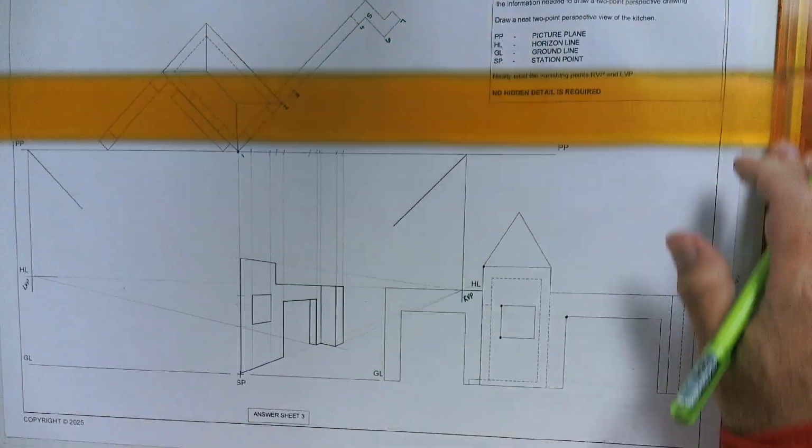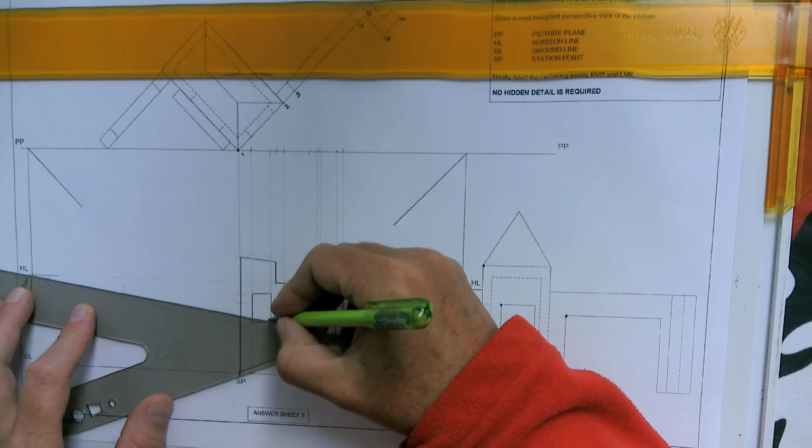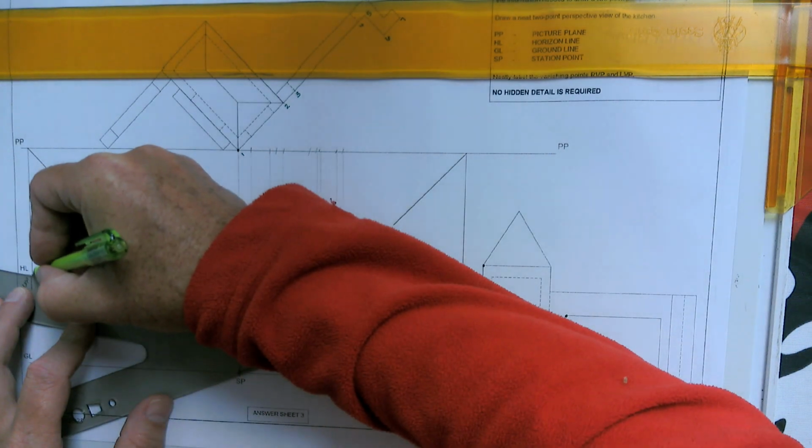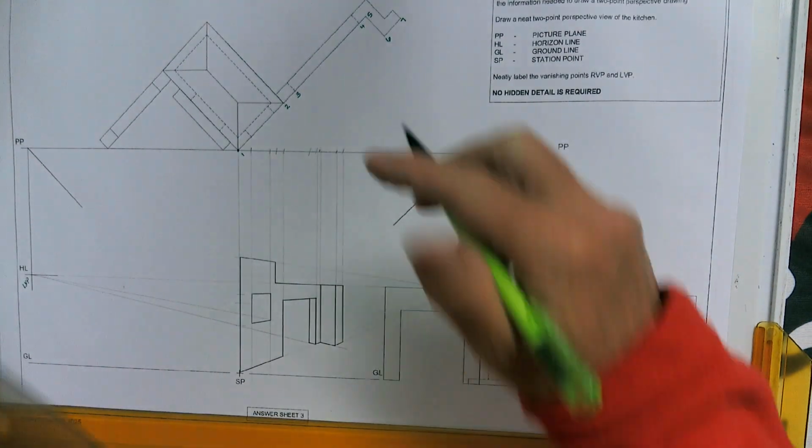Okay, I can now take this corner, line it up with my left, and now I can bring the internal part of 4 up top here.